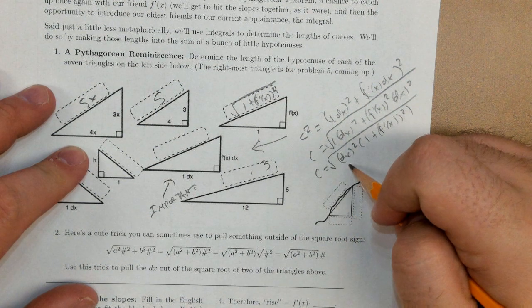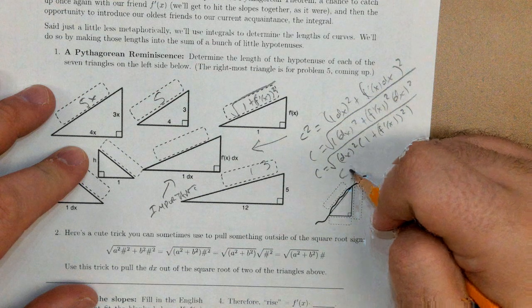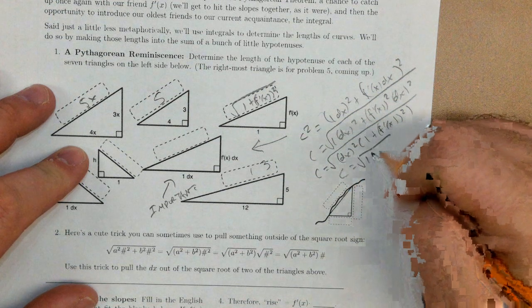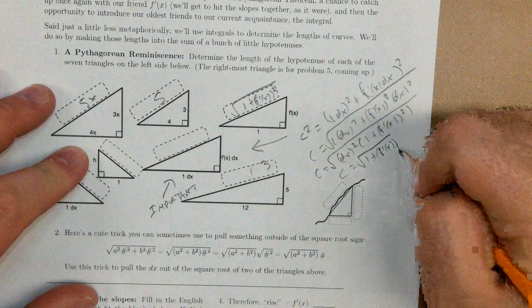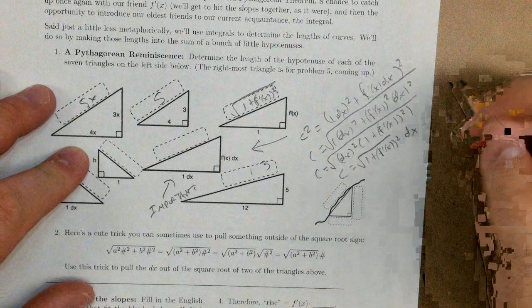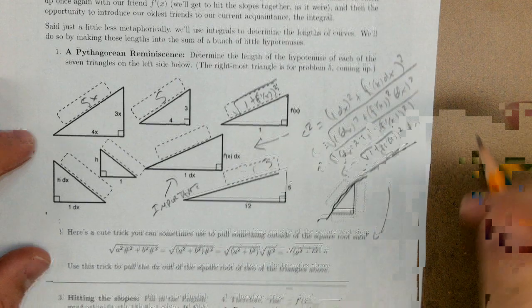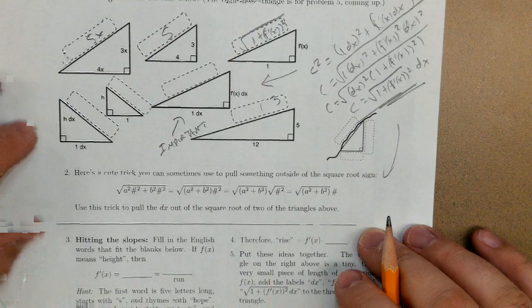And so this thing I can square root to get dx, and like I normally would, I'll put dx by itself on the end. And so dx would be outside the square root. That is the cute trick they're talking about in here. This is the idea. You're going to see why that matters in a second.